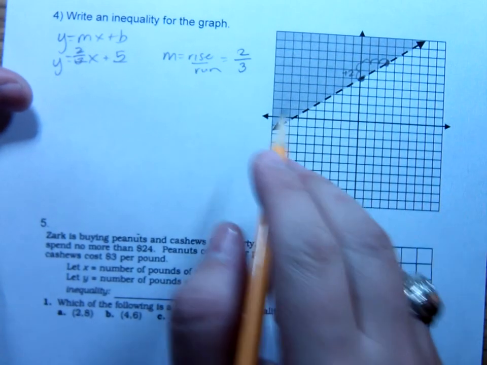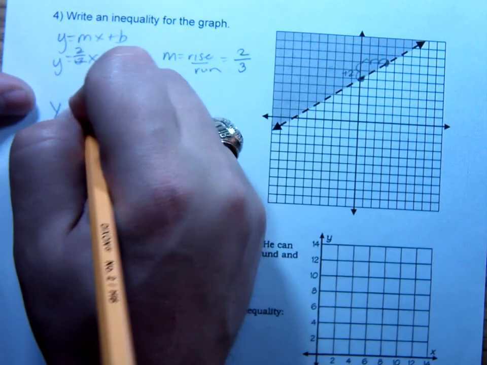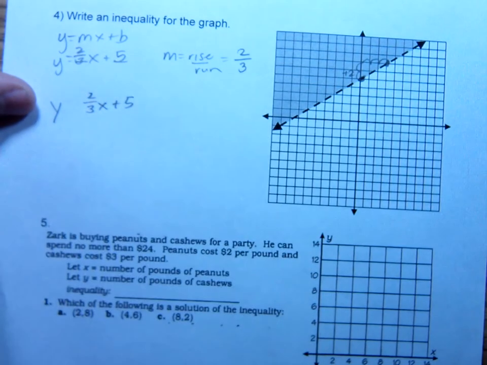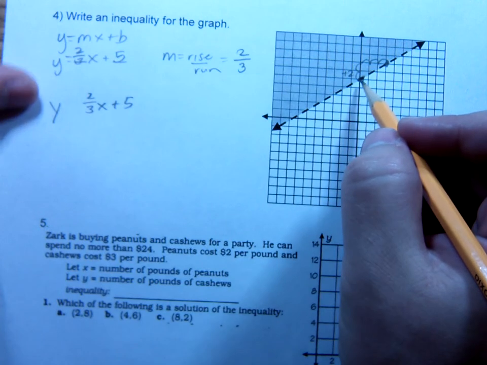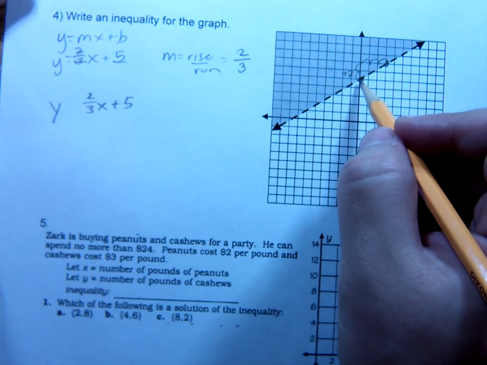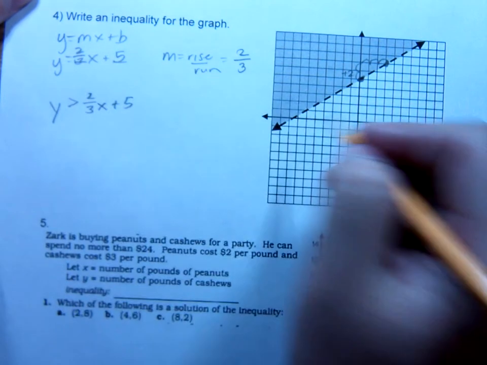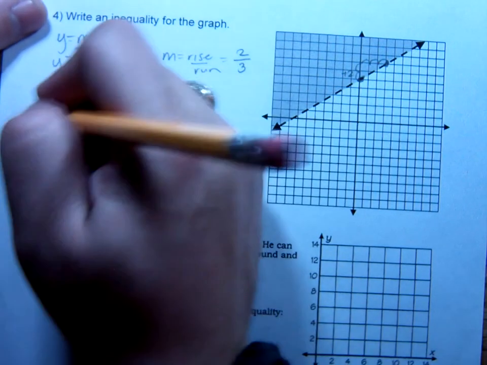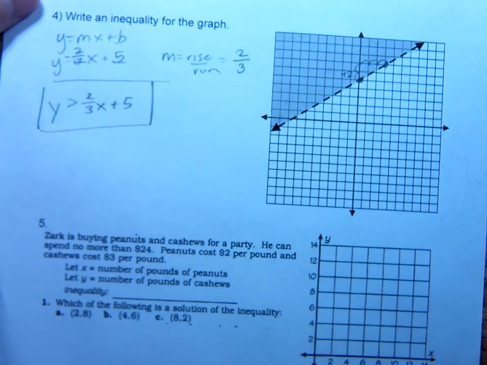Now I need to go ahead and put my inequality sign in there. So I know I'm going to have y something 2/3 x plus 5. Is it shaded above or below the y-intercept? It's above the y-intercept, so that means y is greater than. Do I have a dotted or solid line? A solid line, so I just leave it as greater than. It is not equal to. So there is our inequality. You need to know how to do this too. Probably more important than graphing.